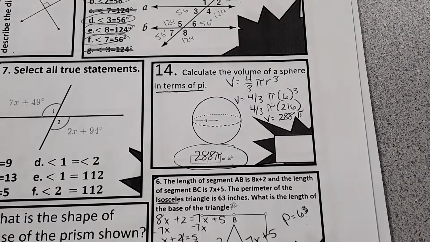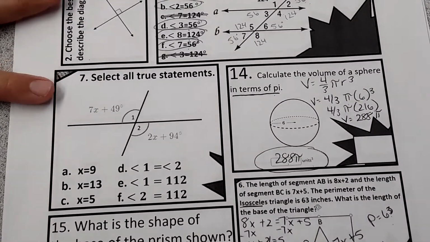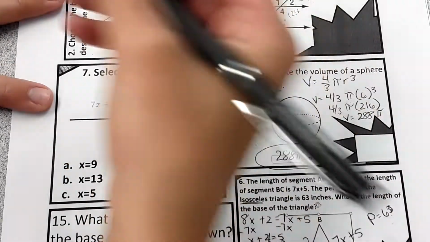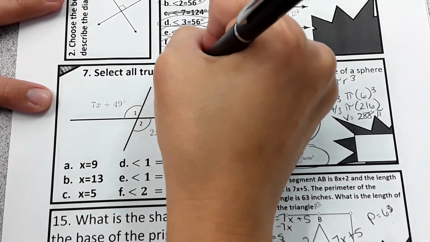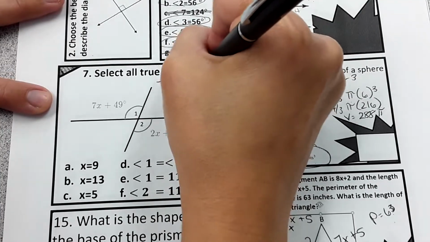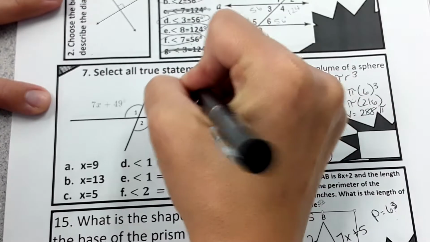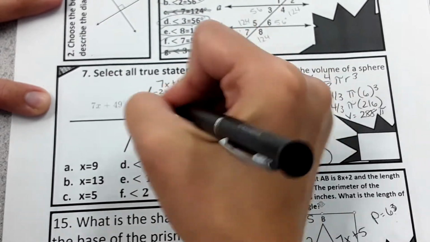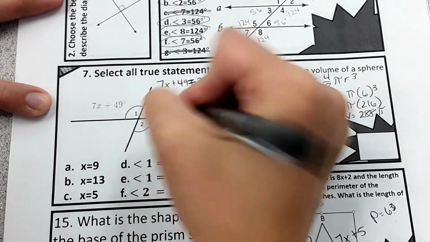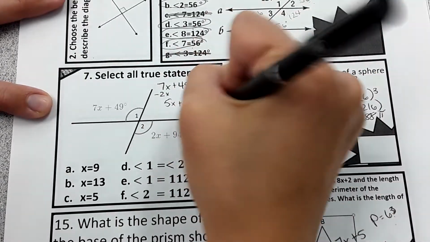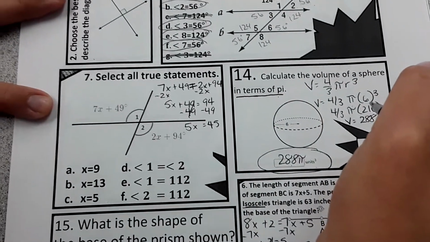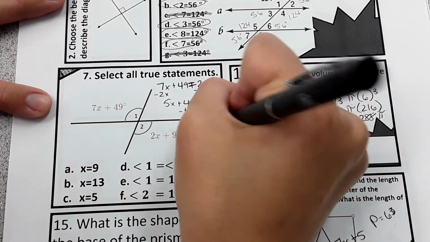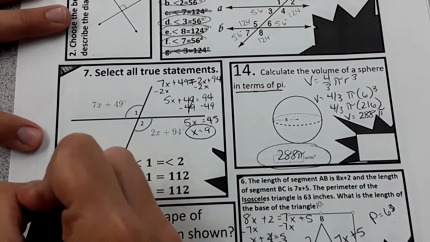Maya. 7. Okay. So for number 7, we have 2 vertical angles. We can set those expressions equal to each other to solve for x. So 7x plus 49 equals 2x plus 94. I'm solving for x here. Make sure to have the work done as well. Yanni, get the work down. X equals 9.